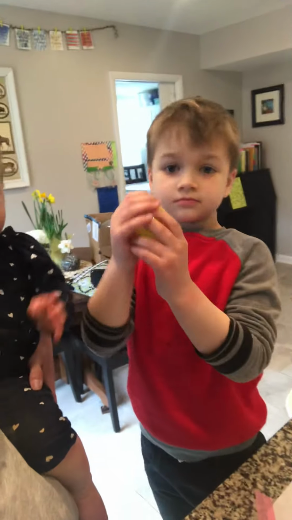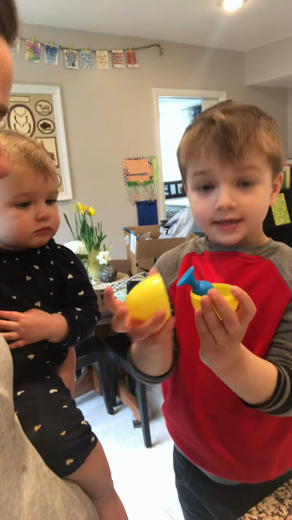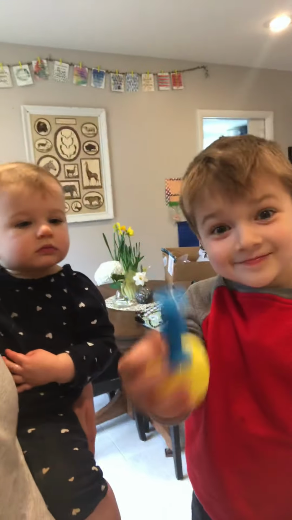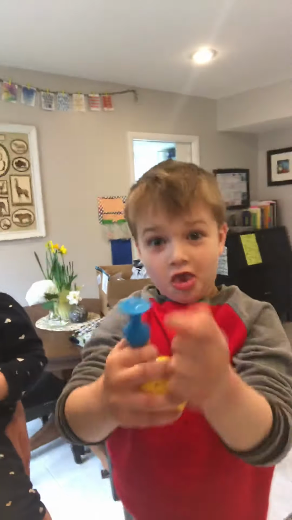After we talked about the definitions of flexible and rigid, I handed Grant these Easter eggs. I had 6 Easter eggs, 3 to demonstrate flexible and 3 to demonstrate rigid. He opened up the eggs one at a time, pulled out the object, and decided if it was flexible or rigid, and we talked about why.